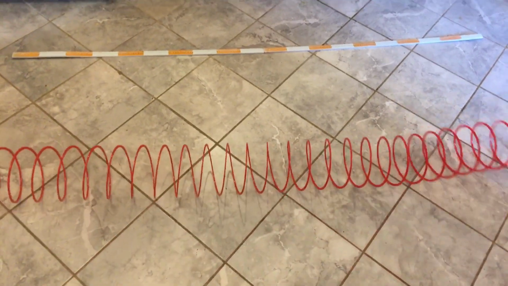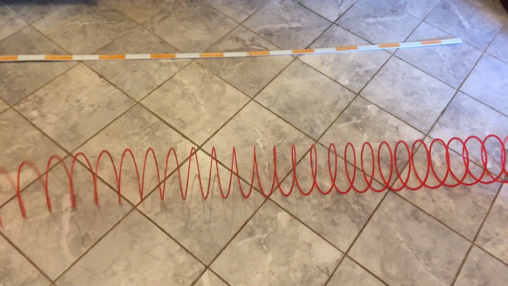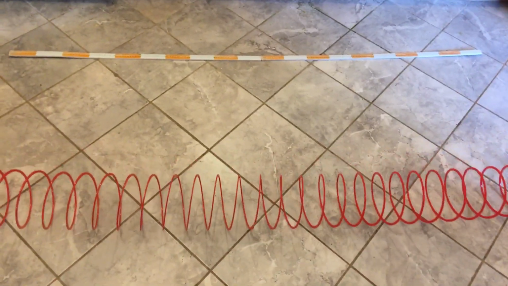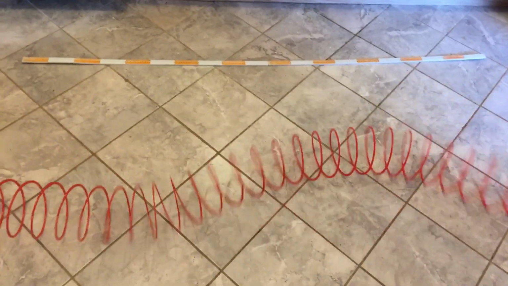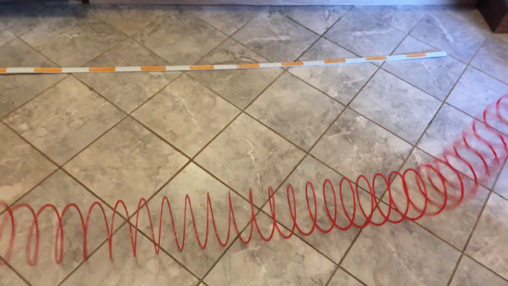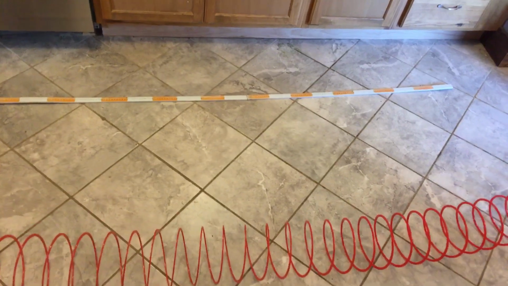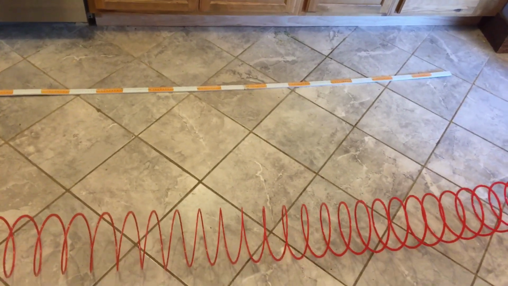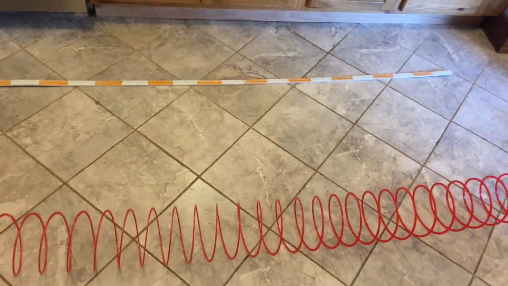Okay, Taylor, you send yours. Send it on the other side, so it's closer to the ruler. There we go. Nice. Okay, guys. That should be enough for them to calculate the wavelength, the distance between two waves.